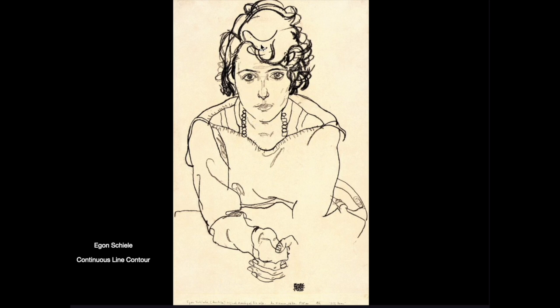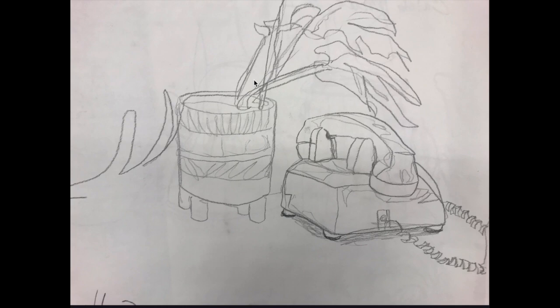It's a remarkable example of a drawing where he's never breaking his line. He's never taking his hand off. He's just continually drawing the line and over very precisely. Egon Schiele was a master draftsman. He was from the early 1900s, drew mostly figures, people. So continuous contour line will be one of your sketchbook assignments this week.